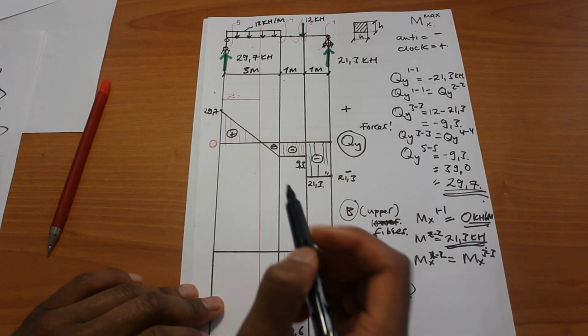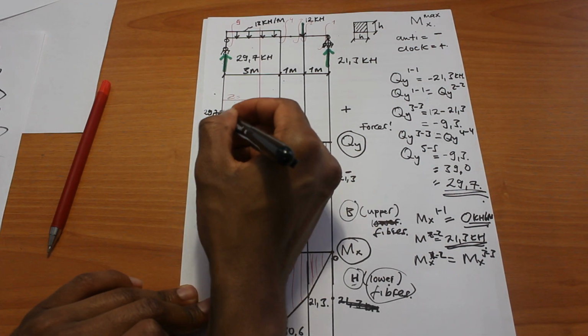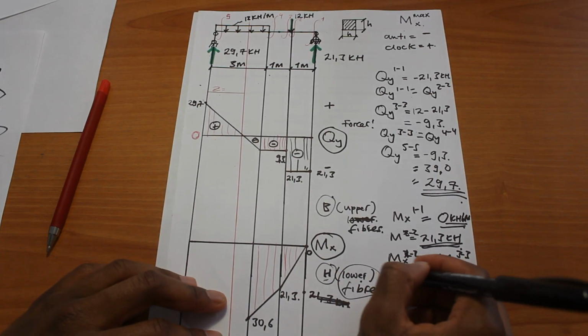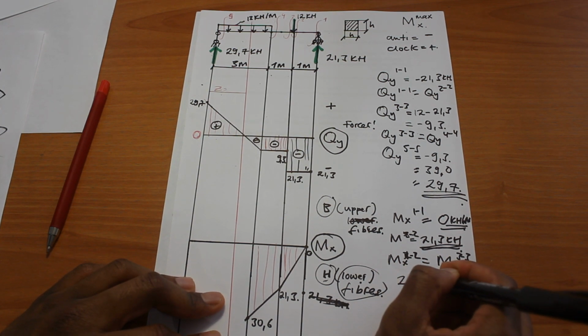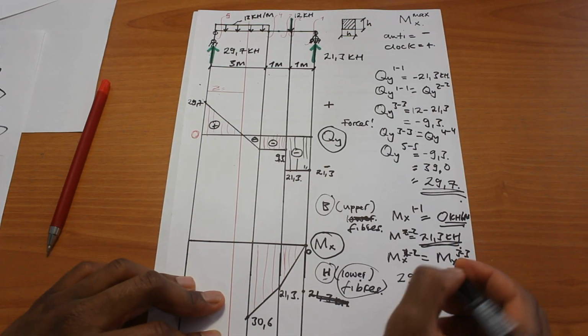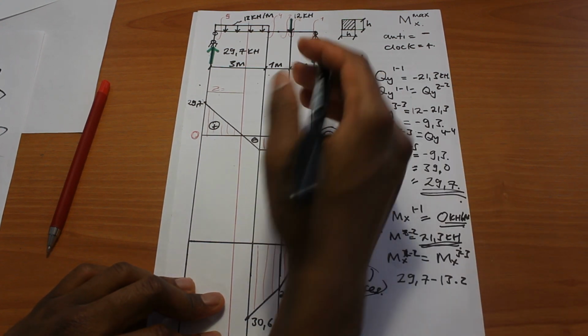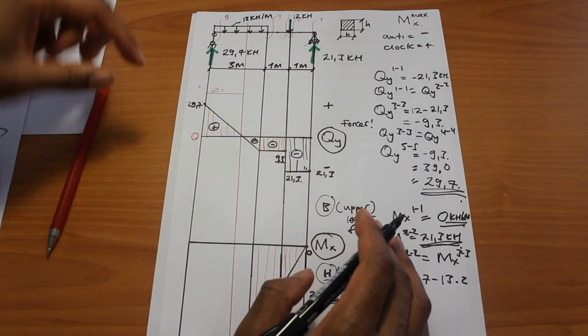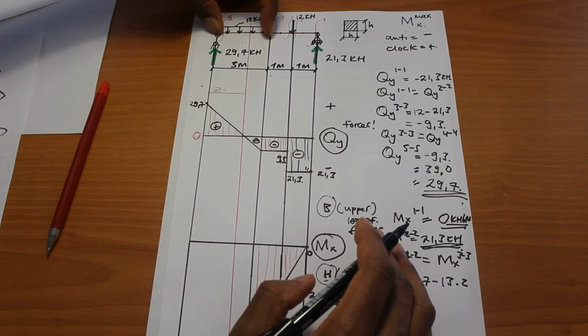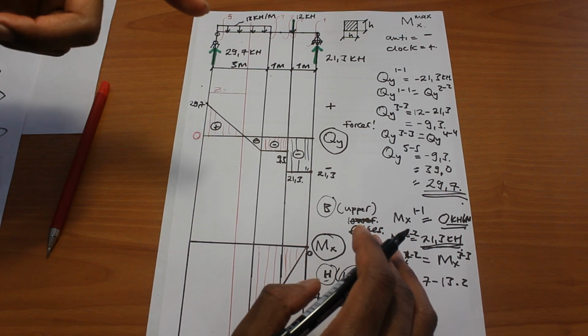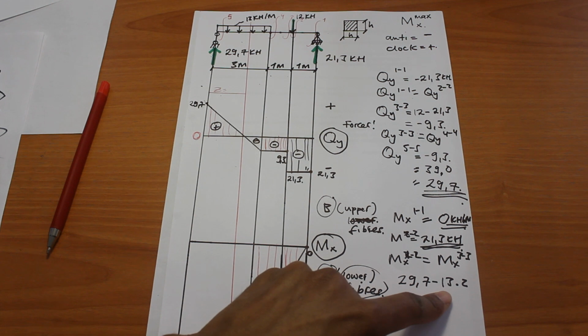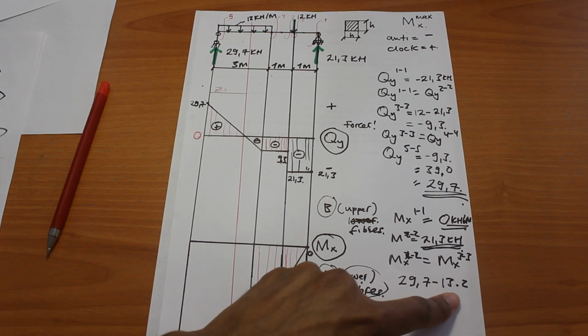What I'll do is, I'll take this 29.7 and say 29.7 minus 13z, because that 13 is acting over this length. So per meter, I have 13 kilonewtons per meter.